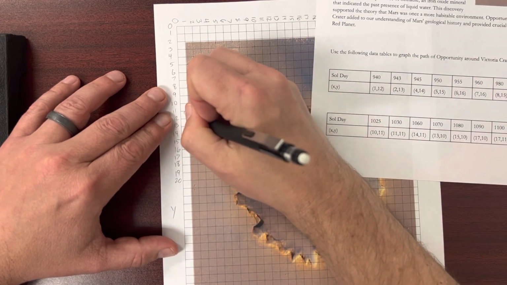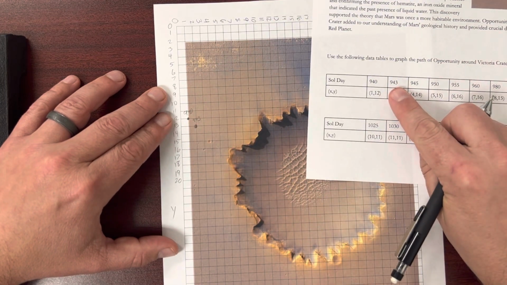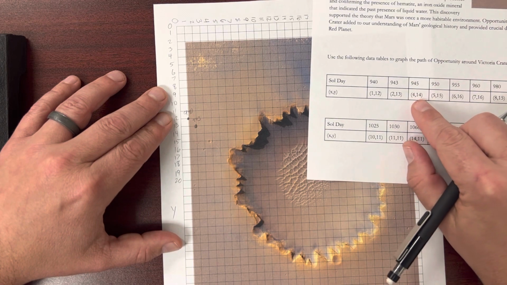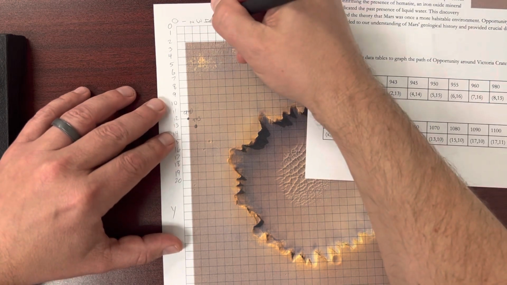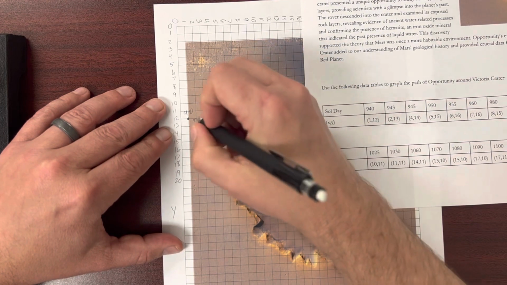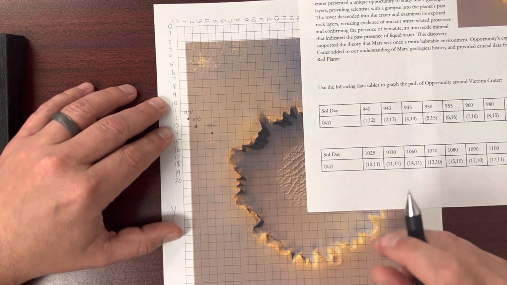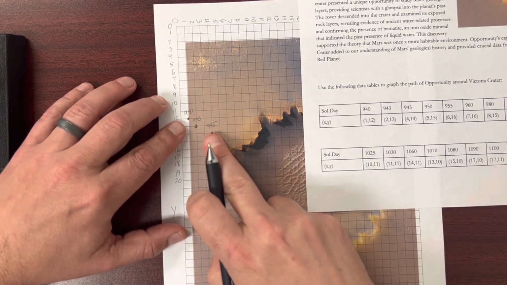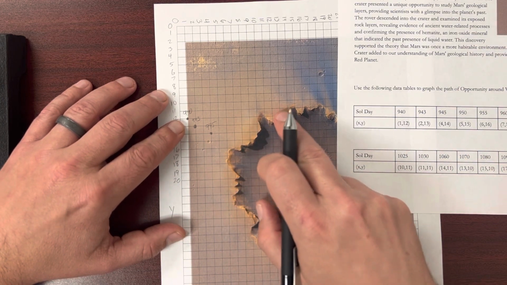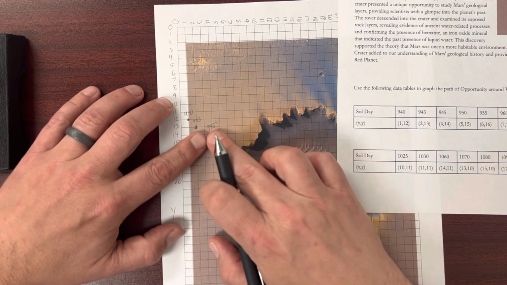And that was 943, day 943. We'll do a few more. 945 was 4 and 14. So 4 and 14 is here. I'll put the day. And try and keep these numbers small, because what you're going to find is that the path, those points will get somewhat close together. So you want to keep these numbers small.